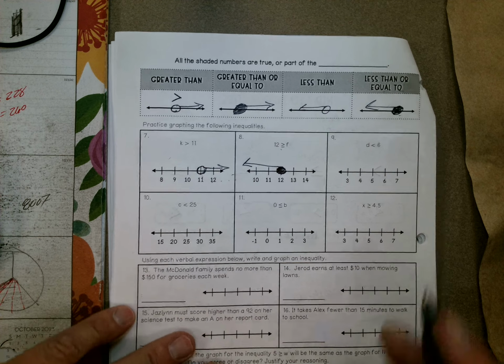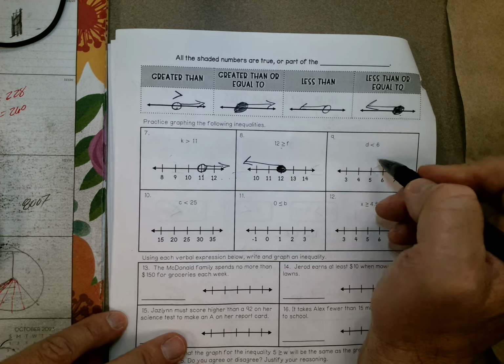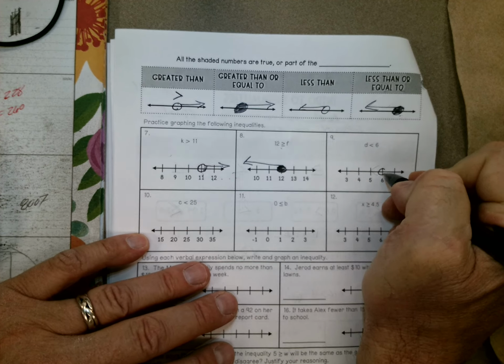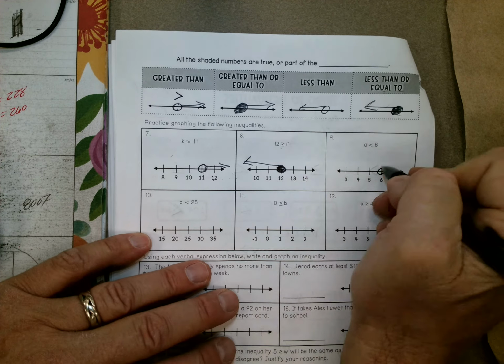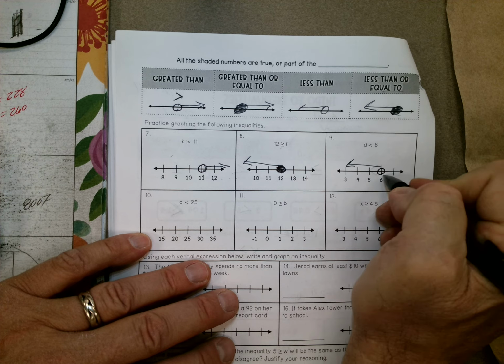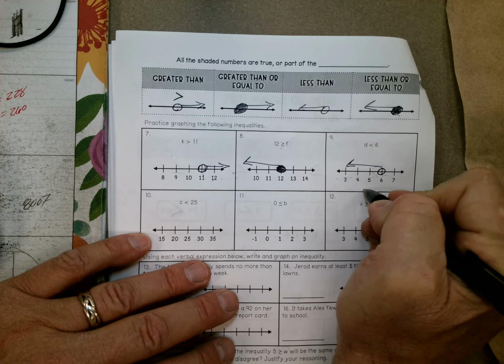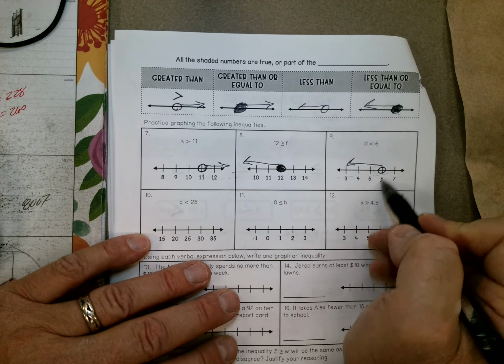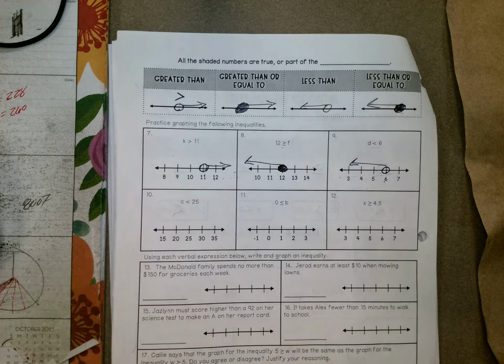Number 9. D is less than 6. So I'm going to circle 6, and I'm going to leave it empty. And I'm going to draw a line to the left because any number less than 6 works for that solution. So if 6 were included, I would have had a line there underneath for the equal to.